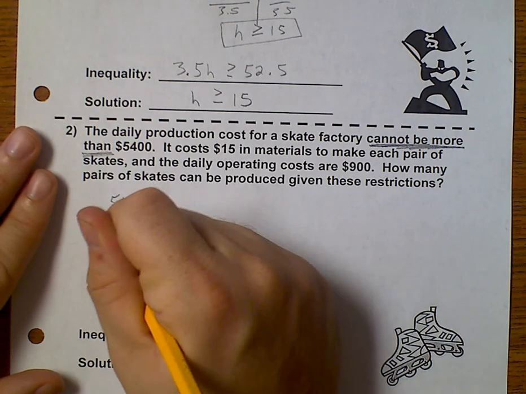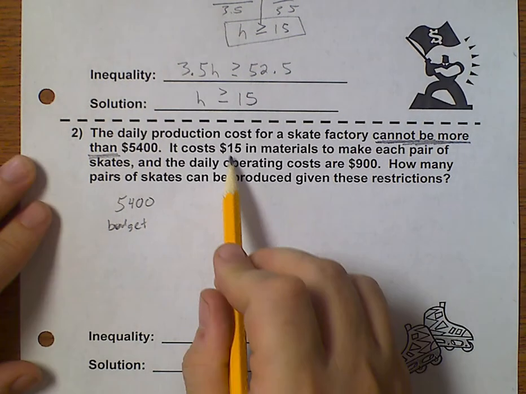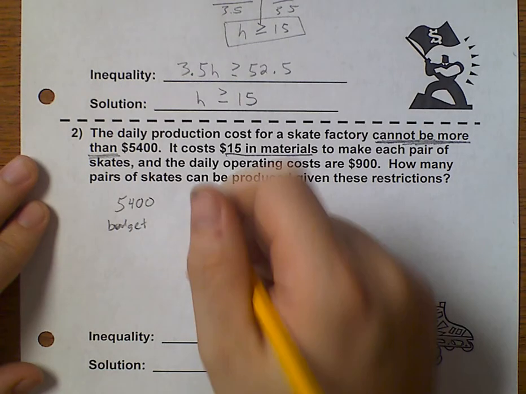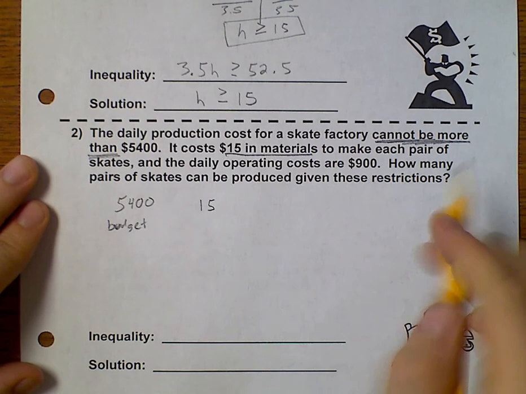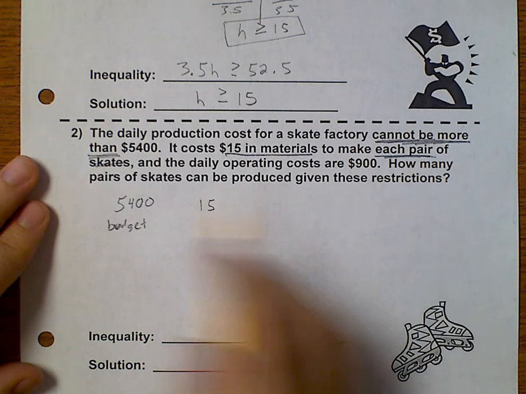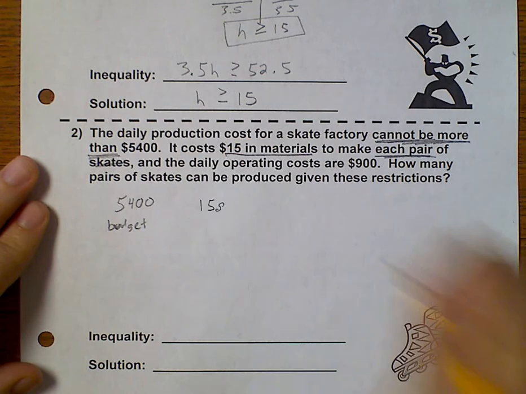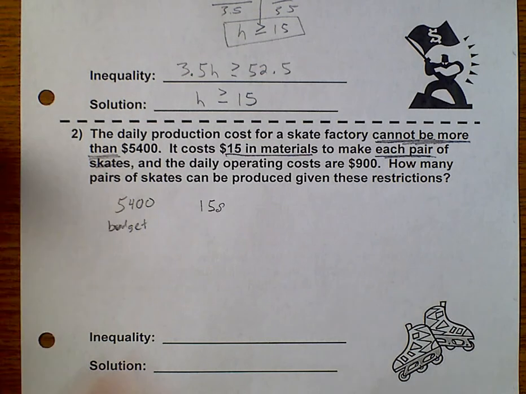Okay? We can't go over our budget. Now we say it costs $15 in materials to make each pair of skates. So 15 for a pair of skates.